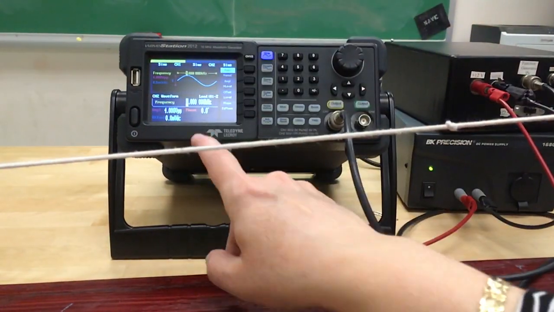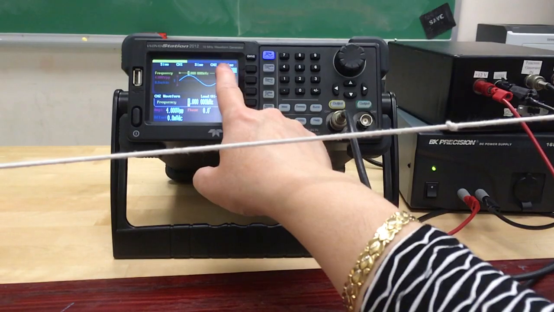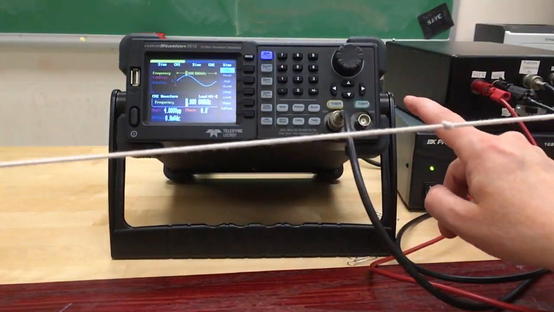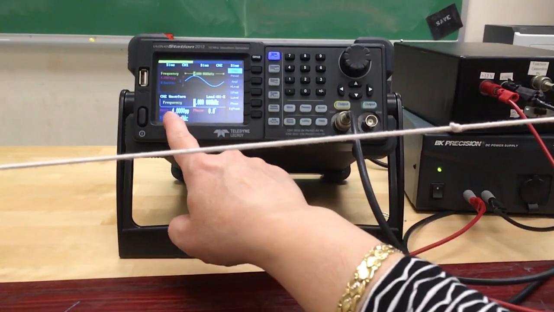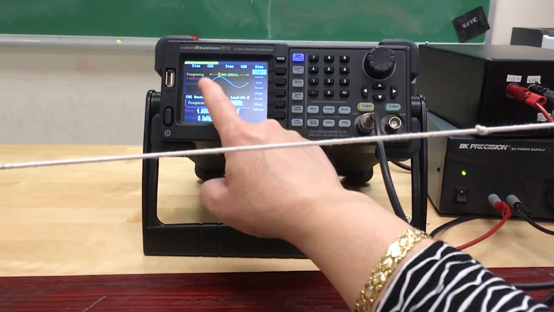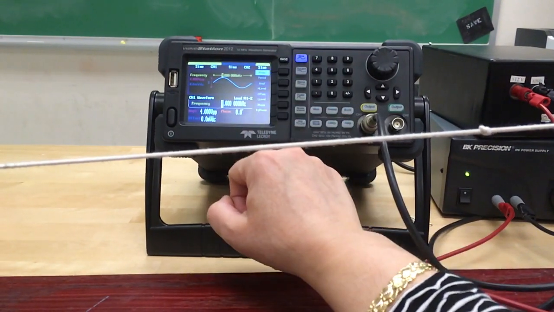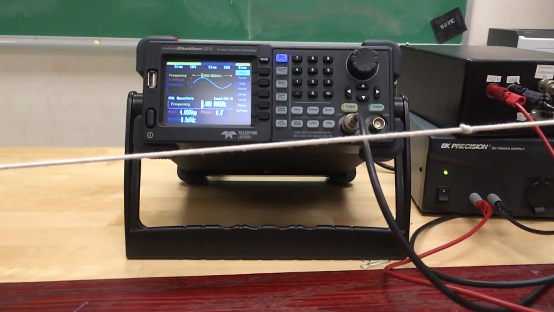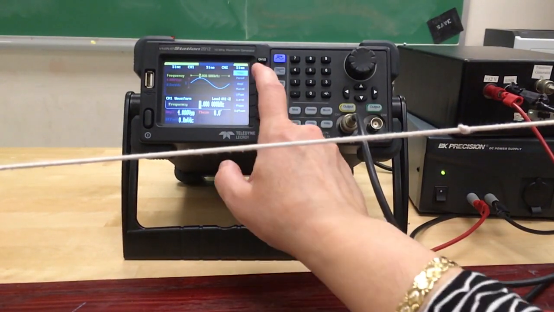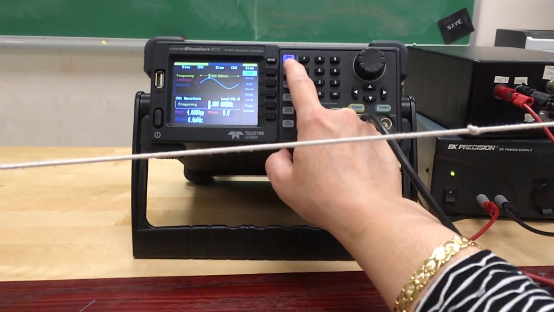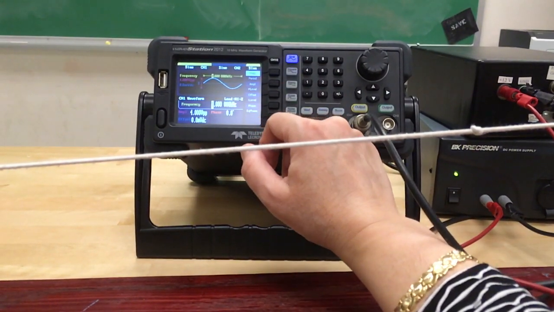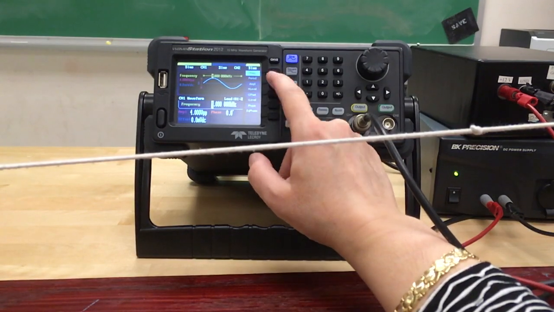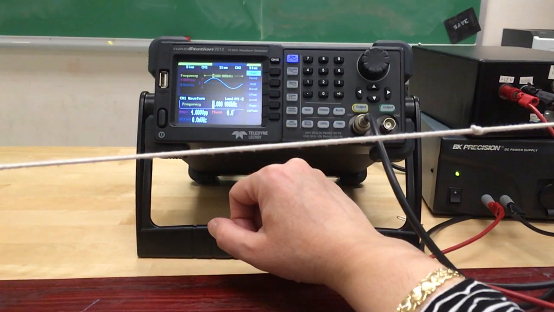If I press it one more time, you see that this is blue corresponding to channel 2 and this output over here, and it says channel 2 waveform. So let's go back to the yellow channel 1. That's what we want to set. Now for this channel we want to use a sine wave, and sine wave is already selected, and then we have to set frequency and amplitude.